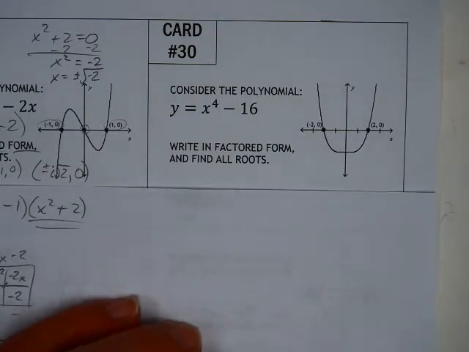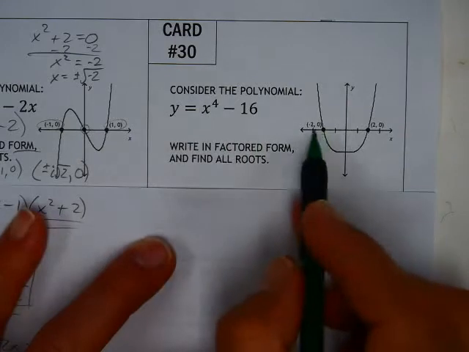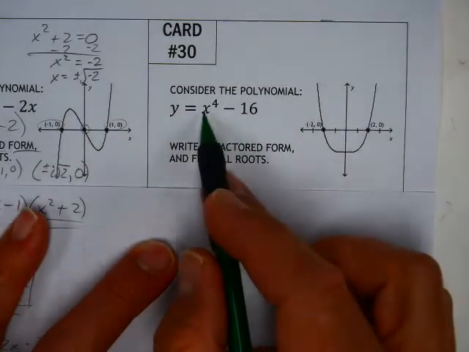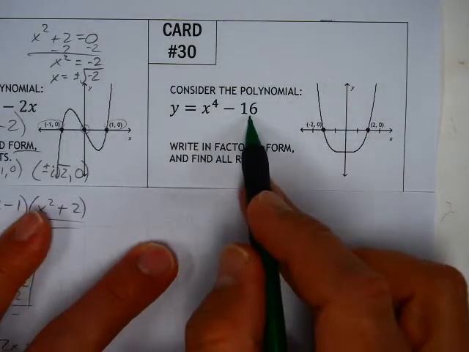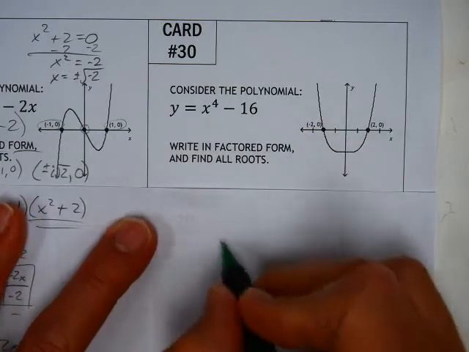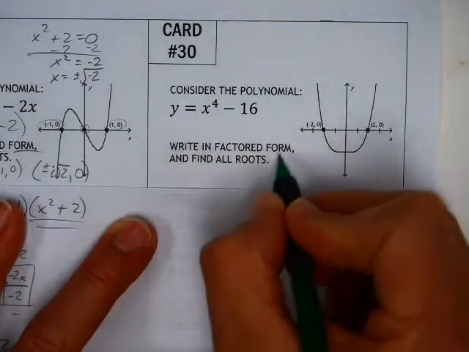Number 30 here, the last one. We have two roots that we can identify, which will give us a quadratic equation when we're done with it. So let's do our box. This we're supposed to factor it.